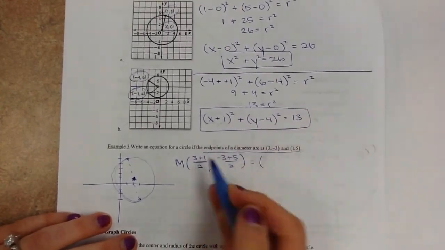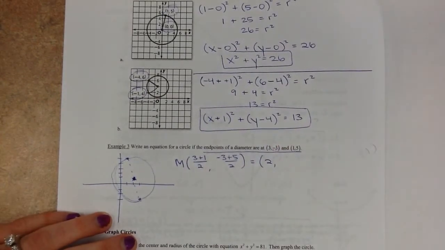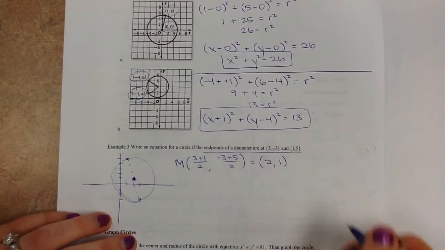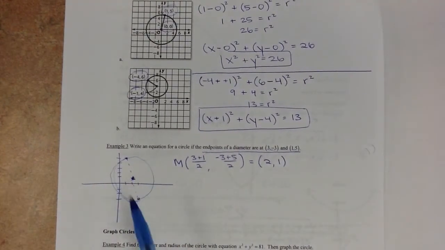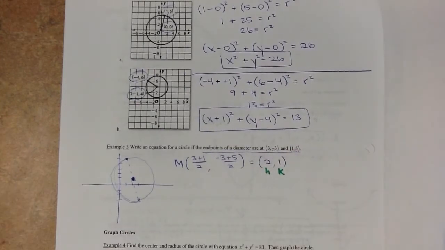So the midpoint: 3 plus 1 is 4, 4 divided by 2 is 2. And -3 plus 5 is 2, 2 divided by 2 is 1. So we actually plotted that, and I plotted that fairly accurately there. It looks like (2, 1) would be the center. And so you know, based on your formula, that this is h and this is k. Okay, so we've got the center.